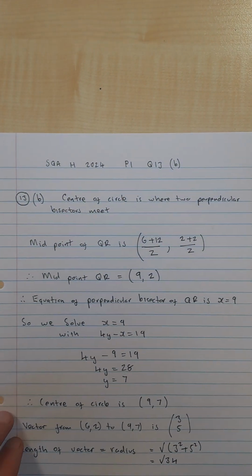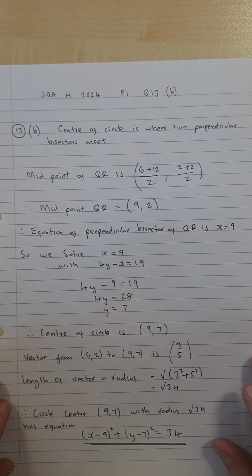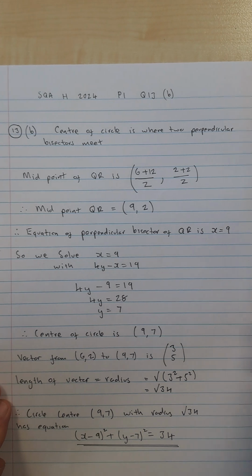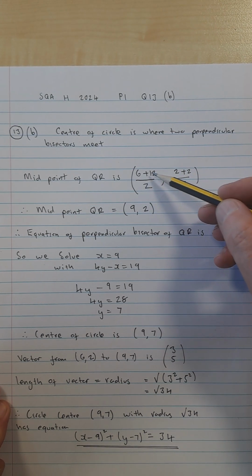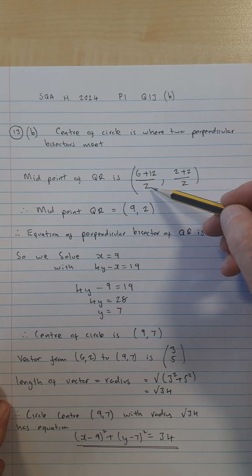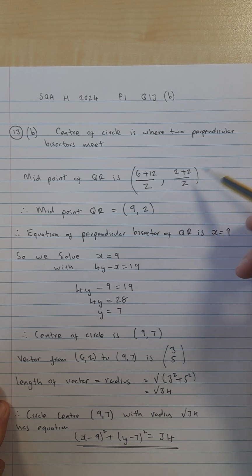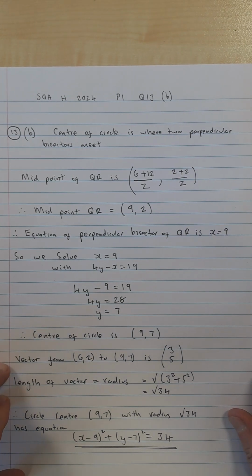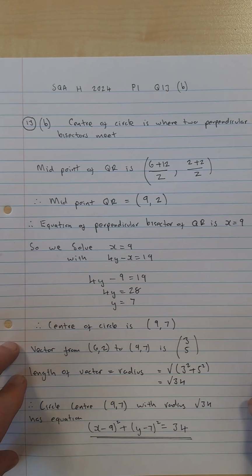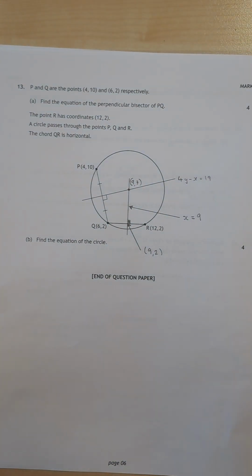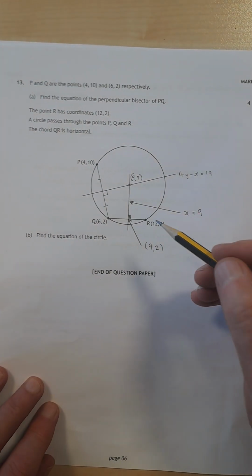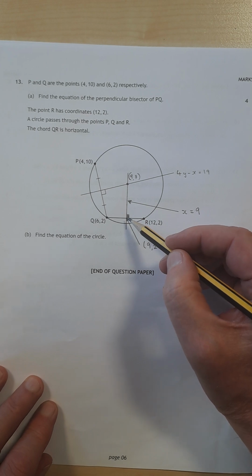Okay, so here we go. That's just me reiterating what I said a wee second ago. So the midpoint of QR is 6 plus 12 over 2, which is 18 over 2, which is 9. Then we have 2 plus 2, which is 4 over 2, is 2. So the midpoint of QR is (9, 2). If I just go back to the diagram, just to explain, there we have the midpoint of QR, which is (9, 2).